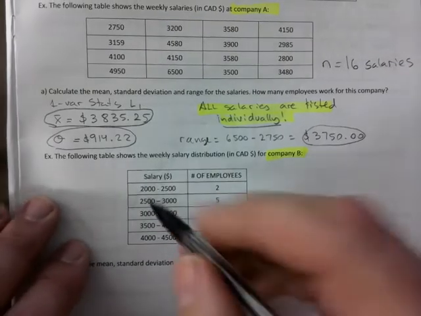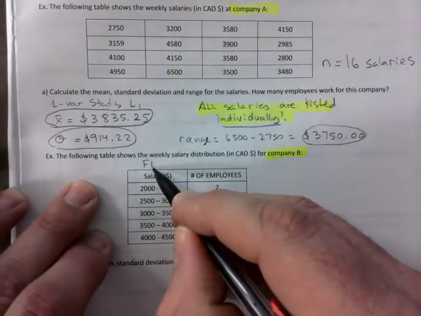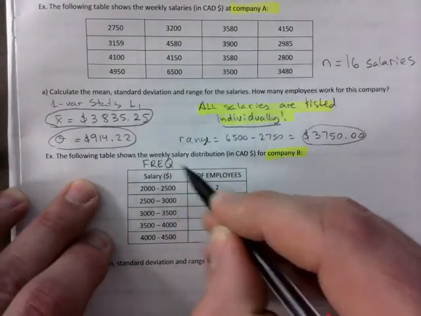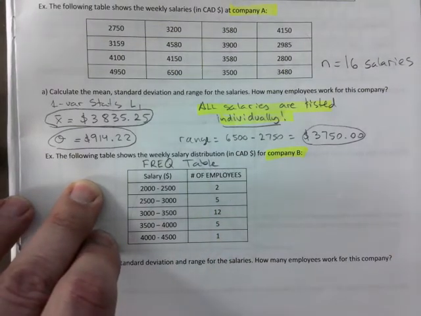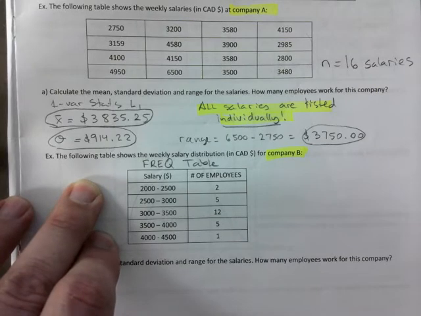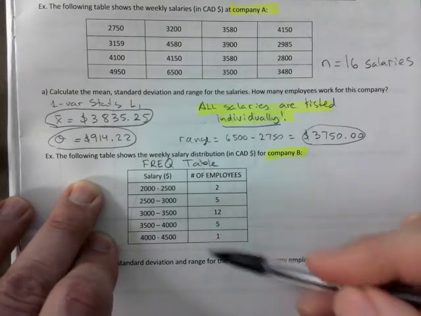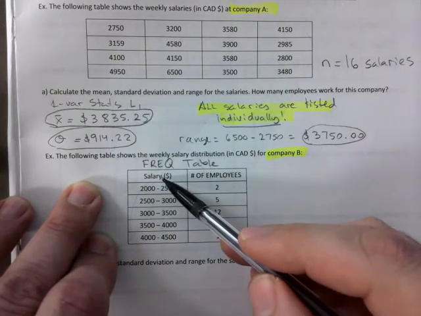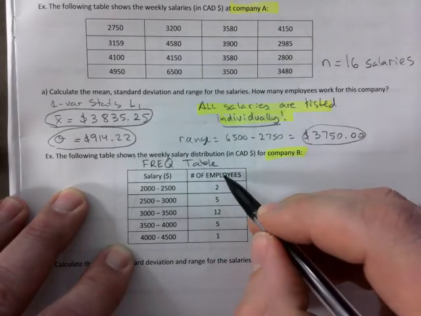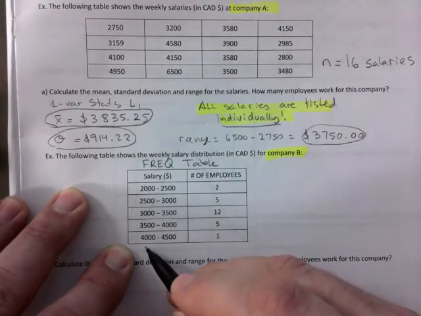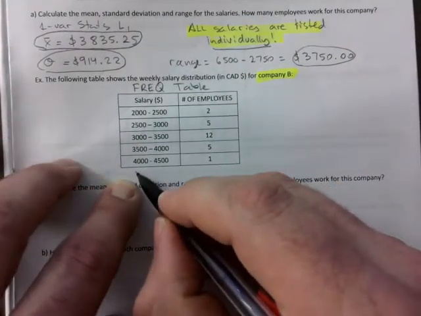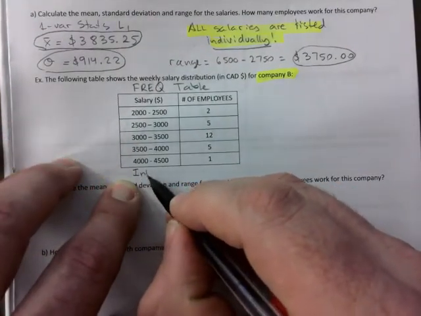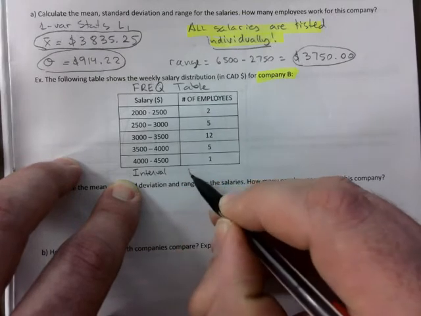This is a frequency table. And you're like, but what about the tally column, Mr. Dirksen? It's missing? Yeah, they're not going to include that because they already figured it out, right? So this is the interval, and this is the frequency. So we can write that down underneath it.